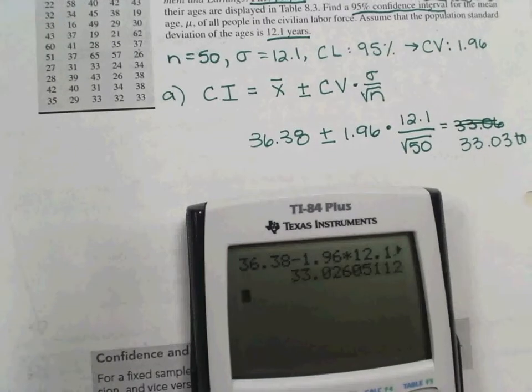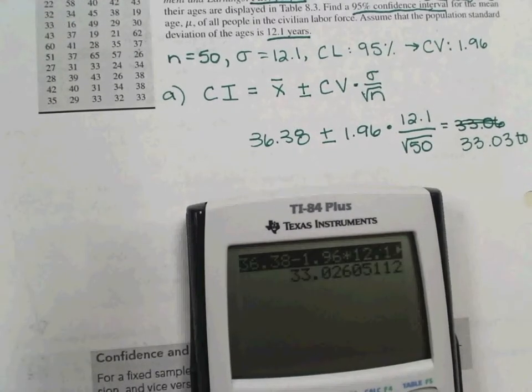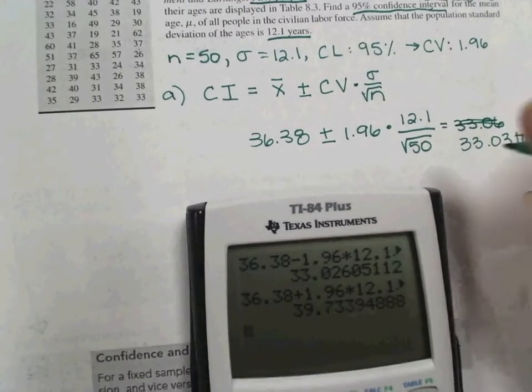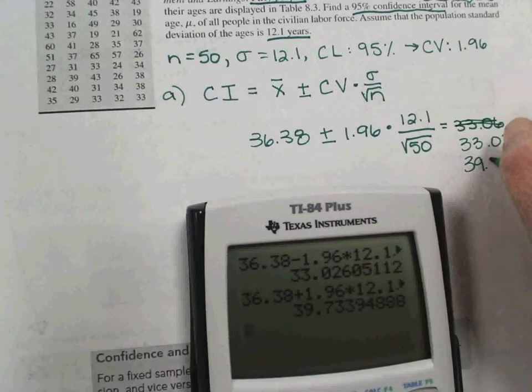I'm going to go up. So in your graphing calculator, you want to push the up arrow until you're highlighting what you had just previously entered, and press enter. And it will reappear, and the only thing you need to do is scroll over and change your minus sign to a plus sign. And enter. 39.73.